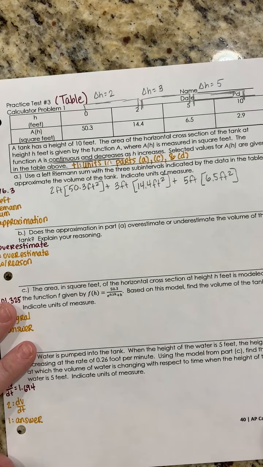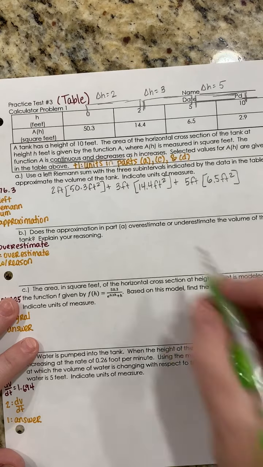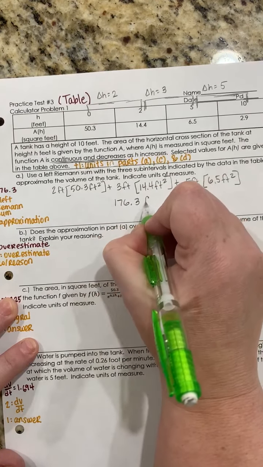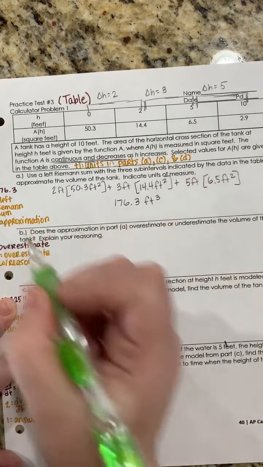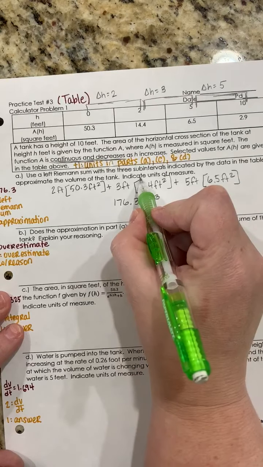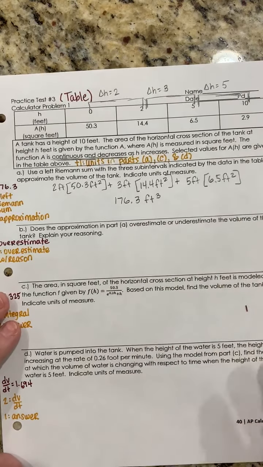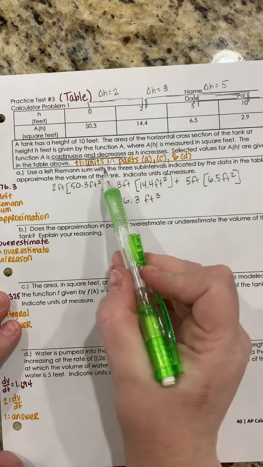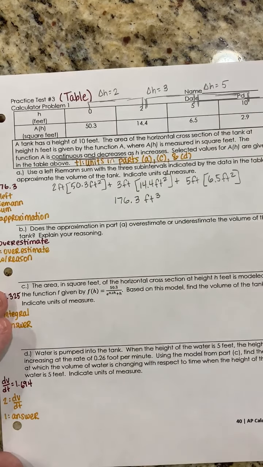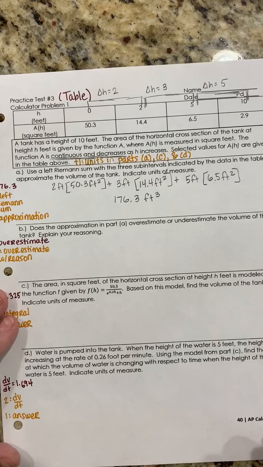Plug it in my calculator, because this was a calculator problem, and I get 176.3 feet cubed. 1 point for the Riemann sum, 1 point for the approximation. It said indicate units of measure, so you got a point for the units in parts A, C, and D for this one.